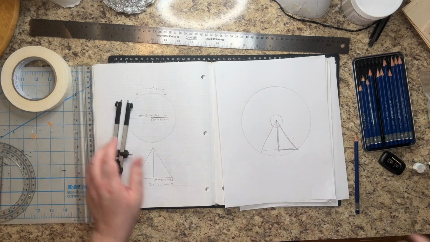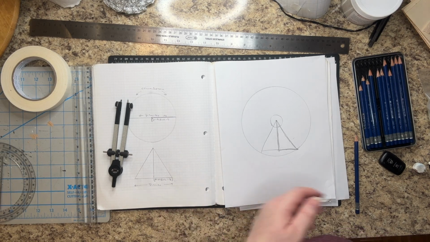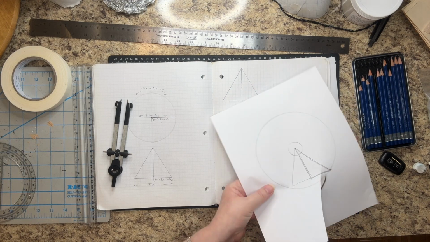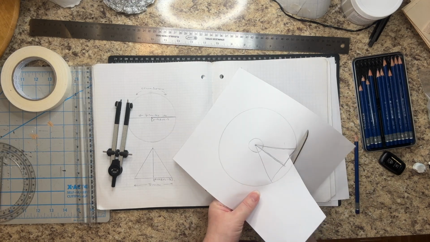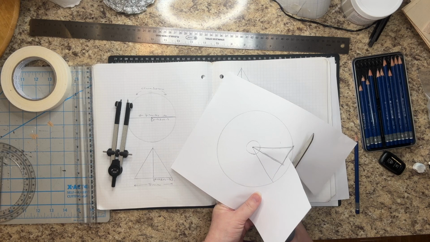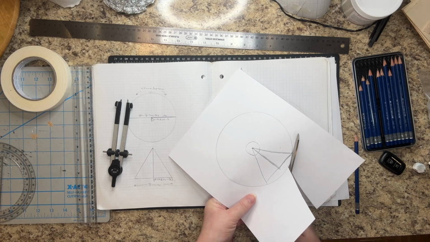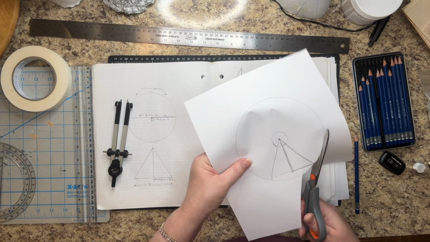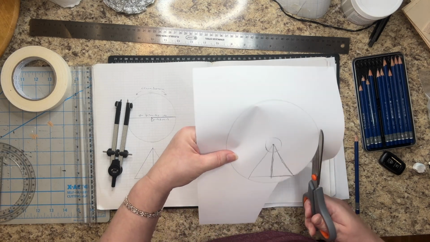Okay. Grab your handy dandy scissors. And I'm going to cut this out. Oops. A little neater than me though. That was a little bit overzealous. But anyway. Alright, let's see.